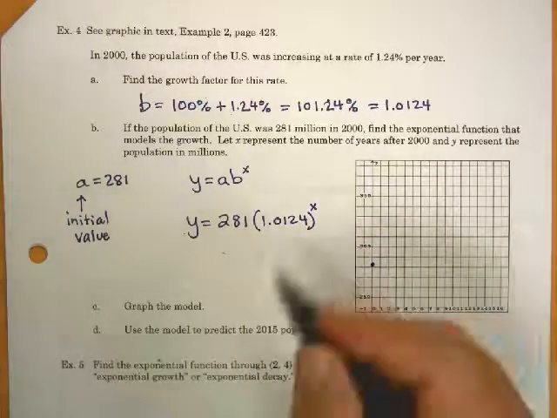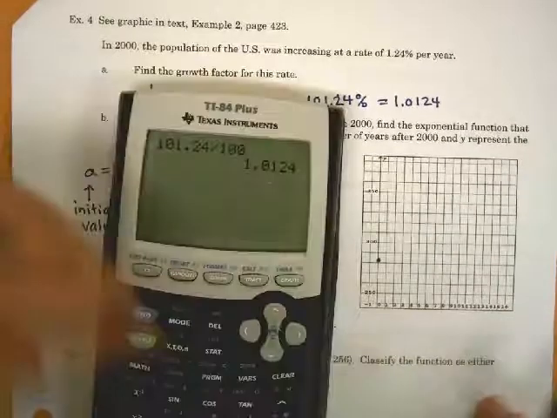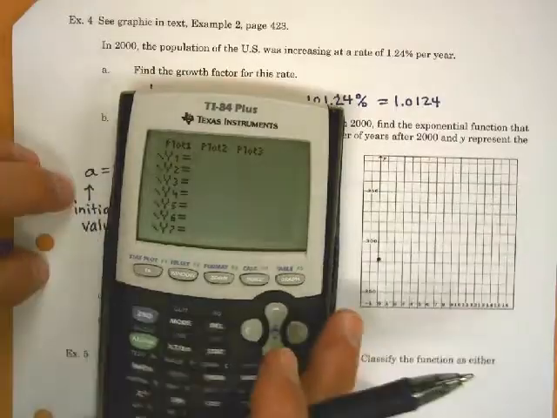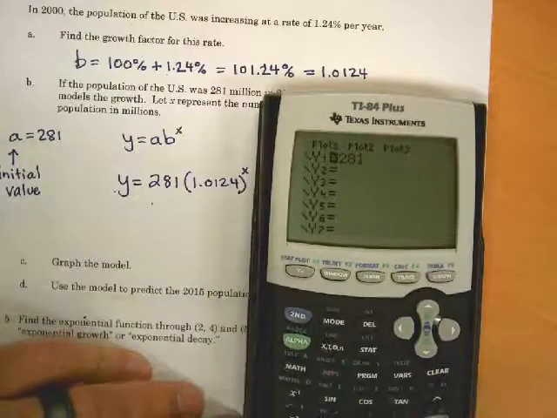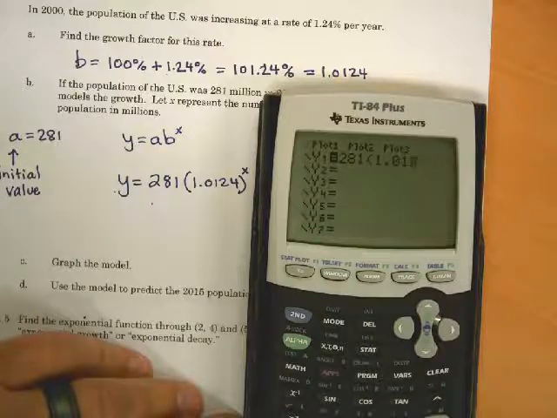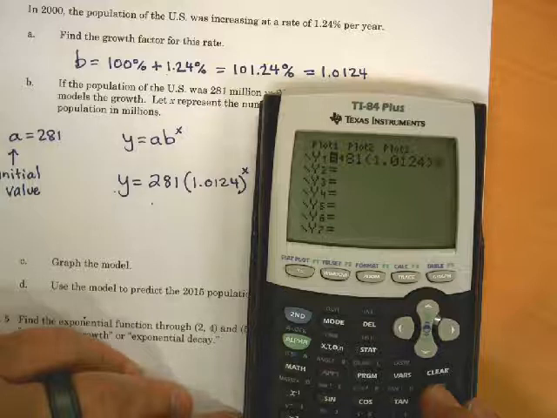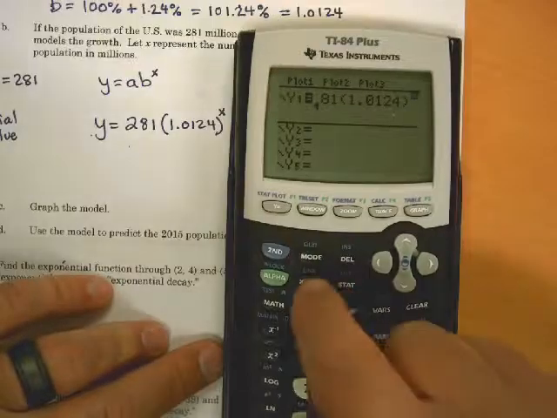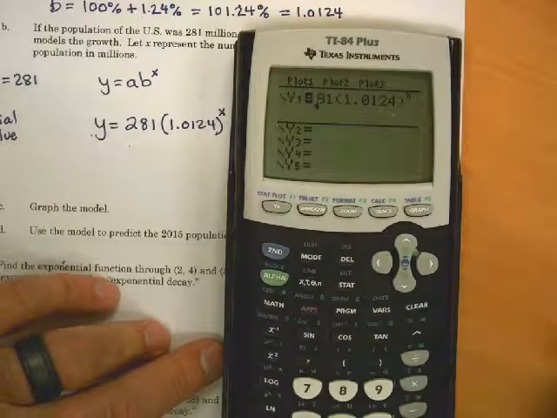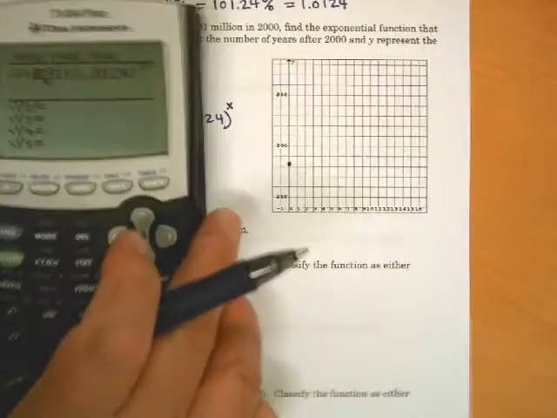All right, now we have to graph this. So let me first of all type this on the y equals line. I'll go to the y equals line and type in 281, the starting value. A base that's bigger than 1, this will grow. Exponential functions have an exponent for the x. So hit the exponent key, it's right here, and then hit the X key. All right, now we need to set the window so that it matches what we have here.